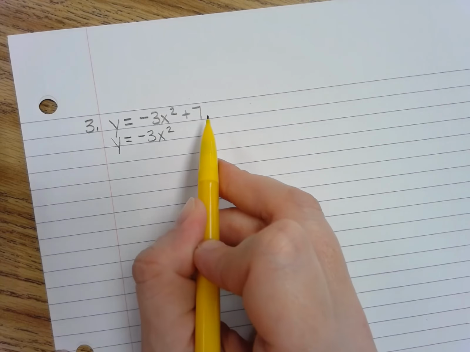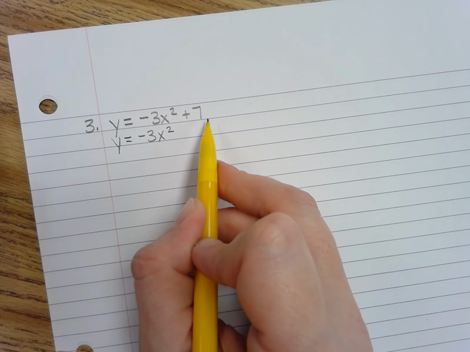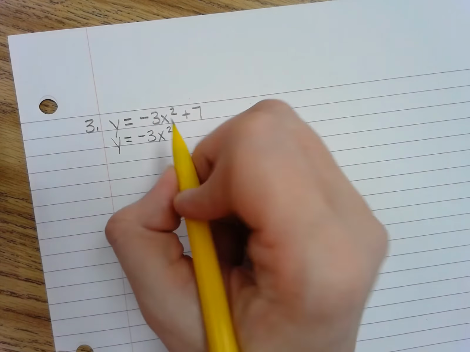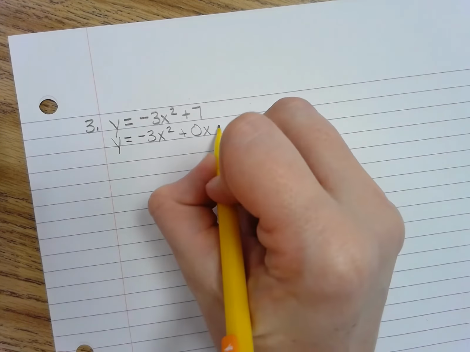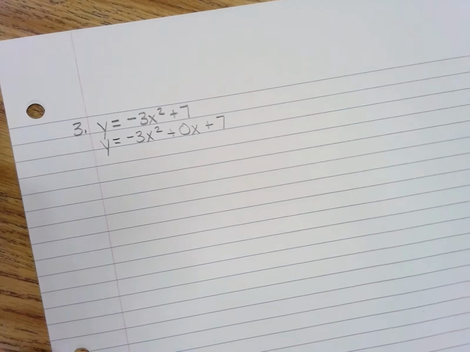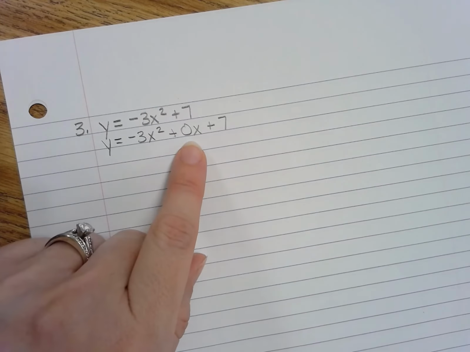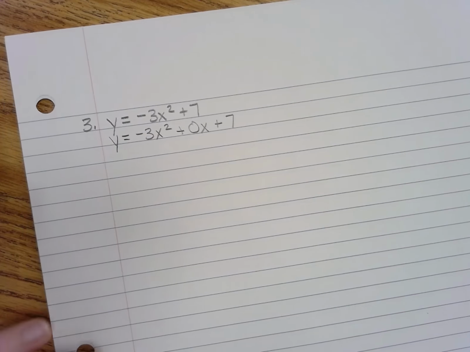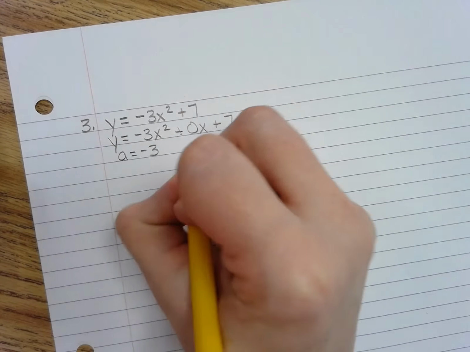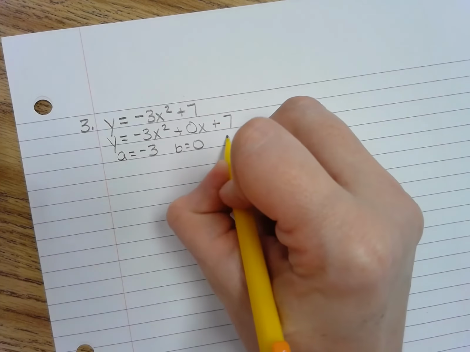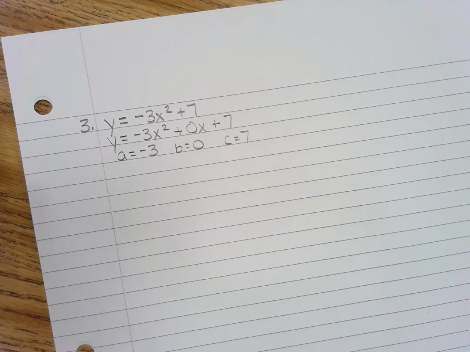Notice this time 7 is not our b. It doesn't have the variable x with it. So really what we can put in here is plus 0x, and then that 7 is our c. So if you need to add that to notice that your b equals 0, feel free to do that. Here a is negative 3, b is 0, and c is 7.